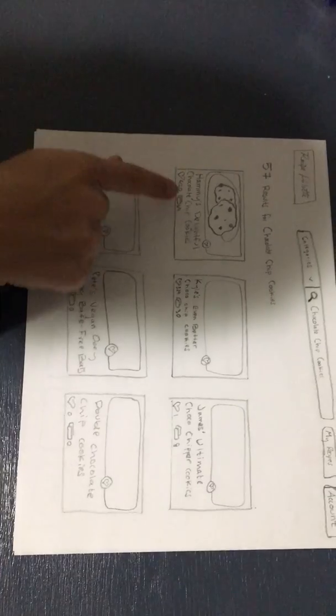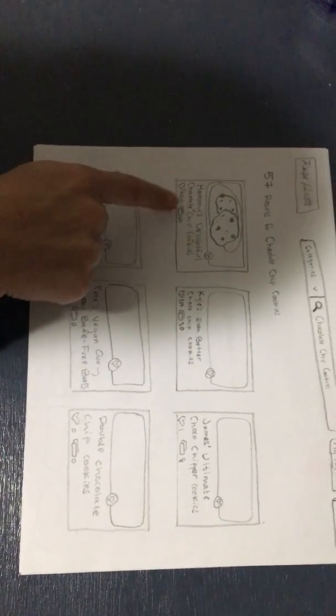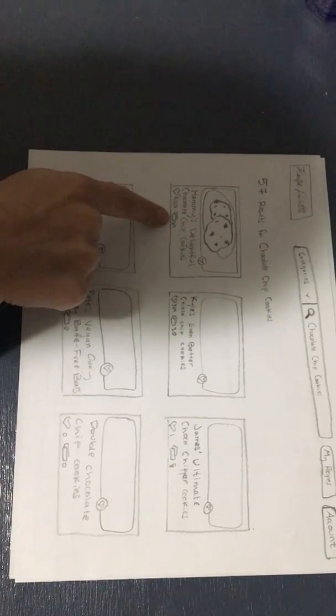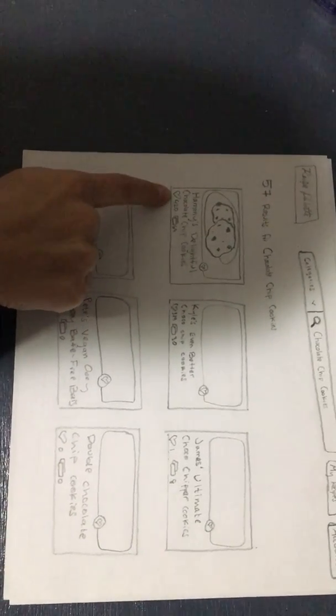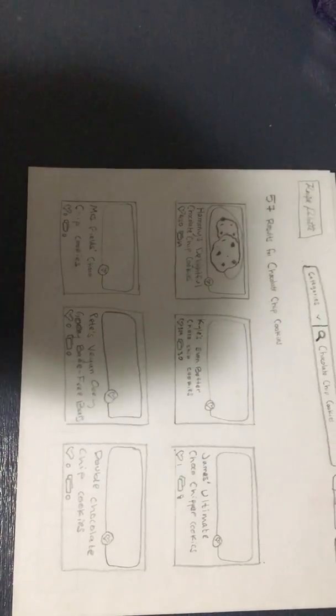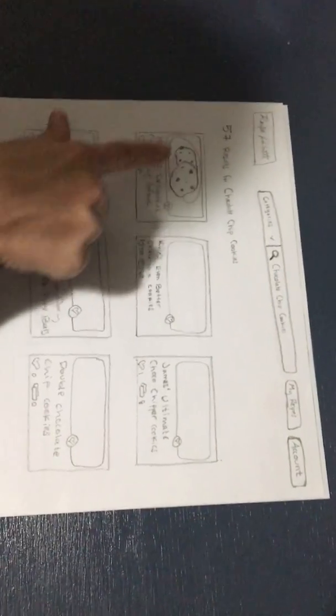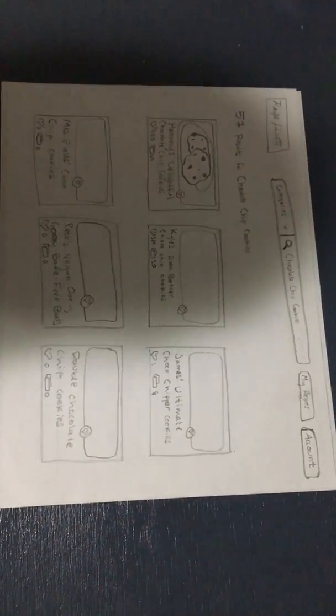I would guess this is where you can like a recipe, and maybe this one means how many people have liked it. This would tell me how many people have saved that recipe. And then if I just clicked anywhere in this box, I think it would take me to the actual recipe. Okay. This is the actual recipe.